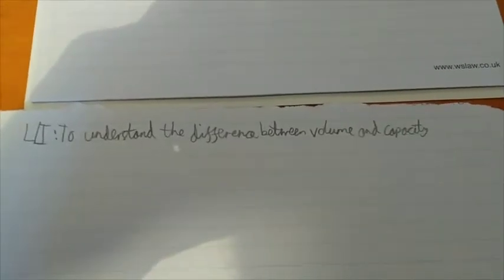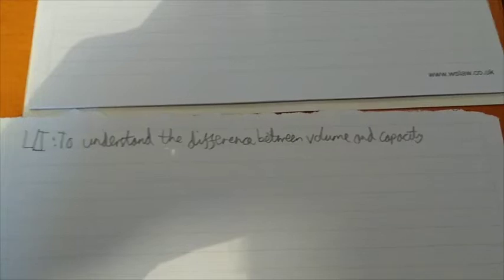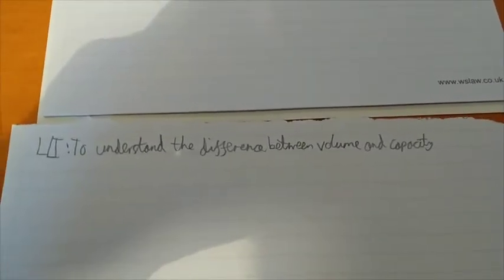This lesson in maths we will be doing volume and capacity. So we'll be exploring the difference between those two terms. Our LI for this lesson is to understand the difference between volume and capacity. Please pause the video whilst you copy this down.